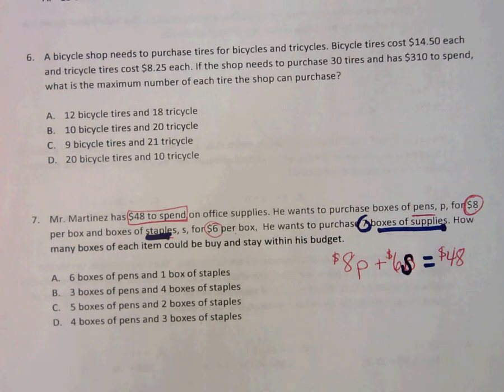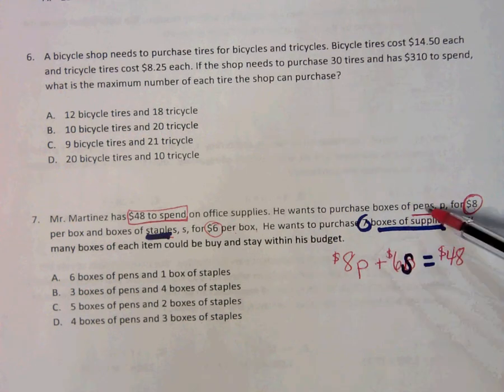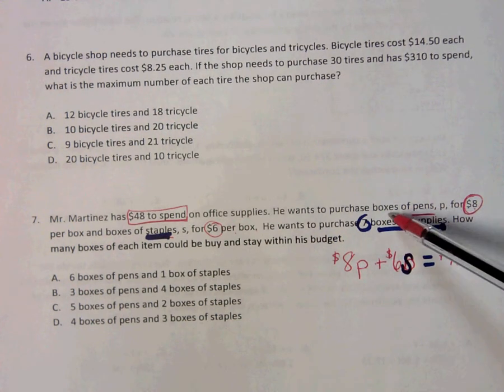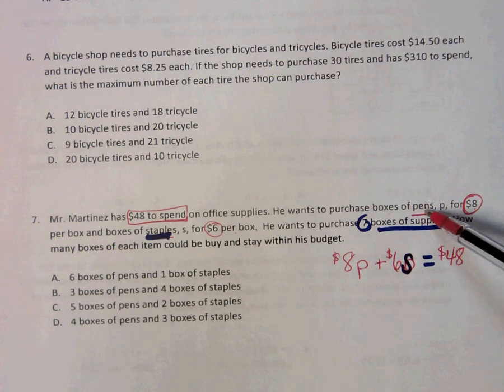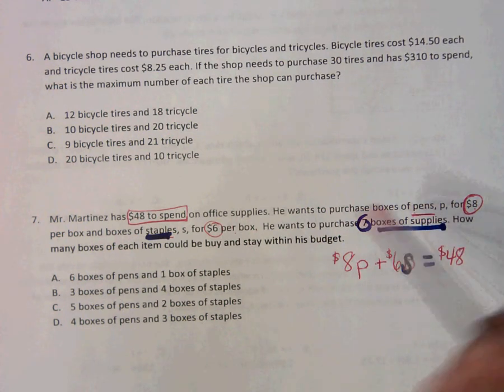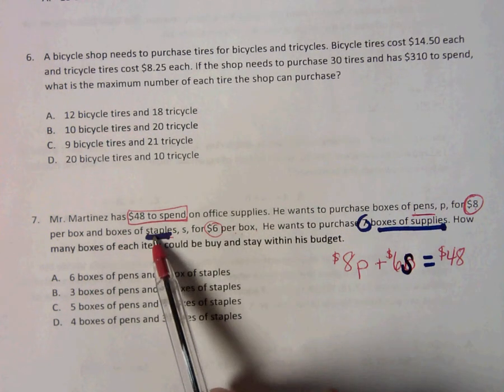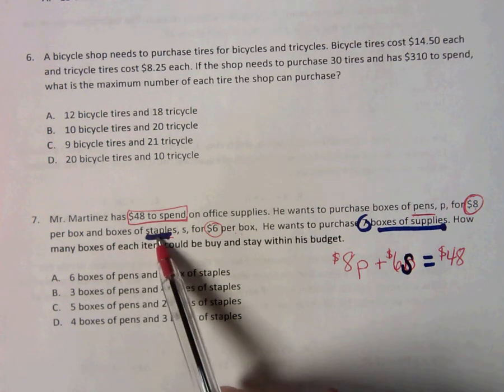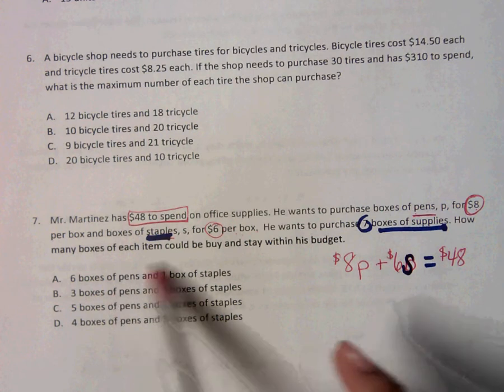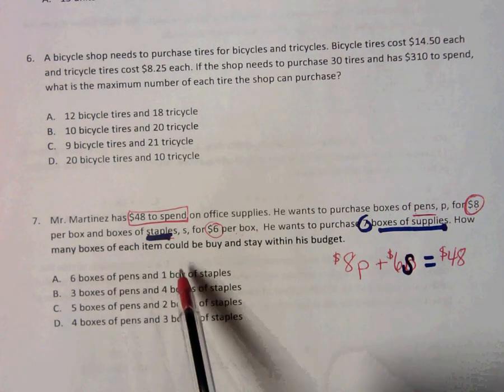Now, something that we haven't done in the other problems, because I've been trying to get you into the habit of just putting the equations down and filling in the boxes, is identifying what the letters stand for in the problems. Well, P for this problem stands for the boxes of pens. That's why we're not going to use B. We're going to use P. I should use S for staples, because S will stand for the boxes of staples. What helps us with that is, look at the answers. Boxes of pens, boxes of staples.